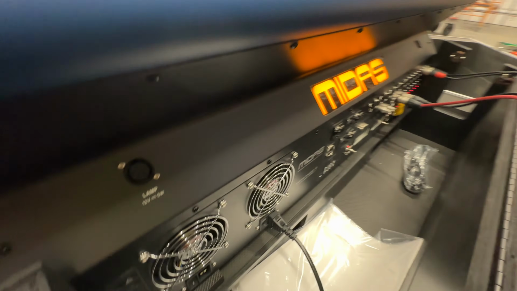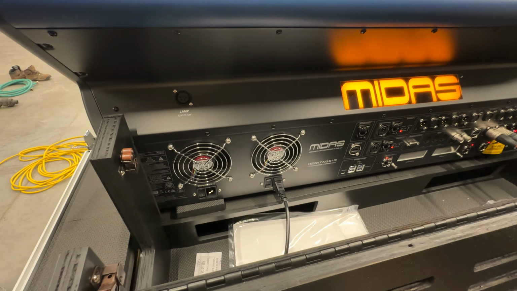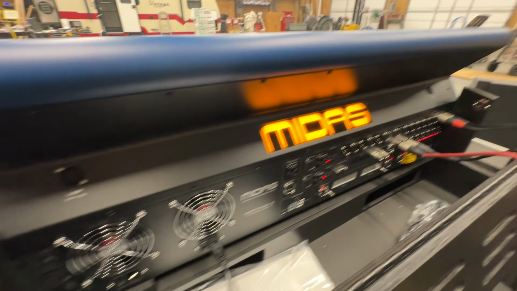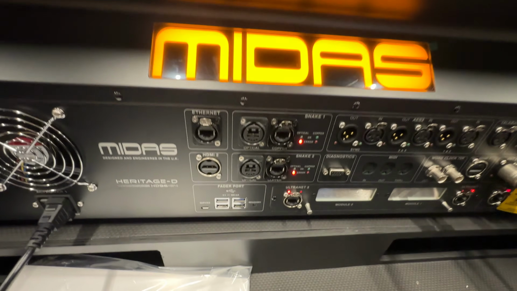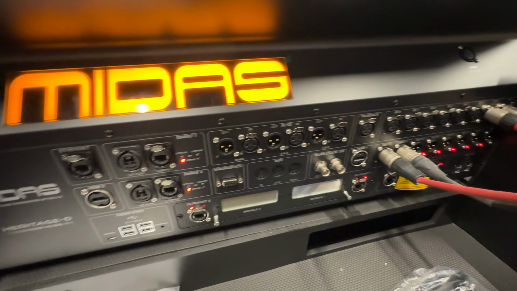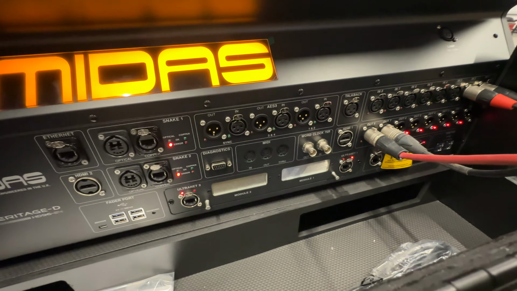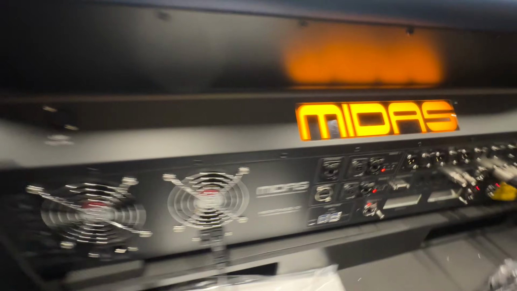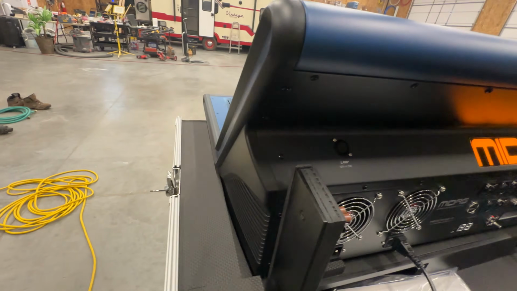But it does have built-in redundant power supplies. It's got redundant snake ports. It's got HDMI ports, AES50s, Ultranet. Excuse me.